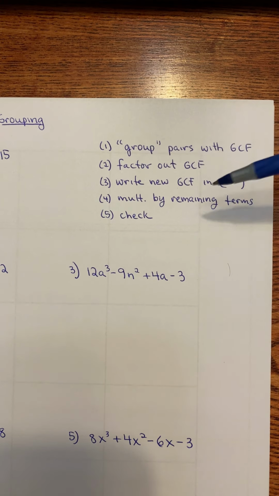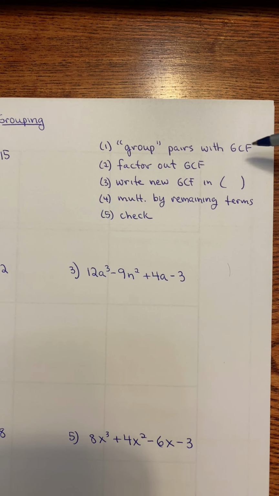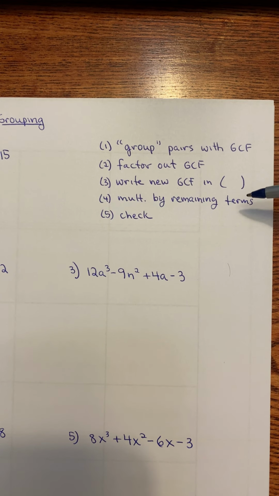Number one, we want to group pairs with the GCF, and we want to factor out the GCF, write the new GCF in a new set of parentheses, multiply by the remaining terms, and then check to see if it can be factored some more. Again, you can pause and write those down, and I'll go over those step by step so it will make more sense as we're doing a problem.